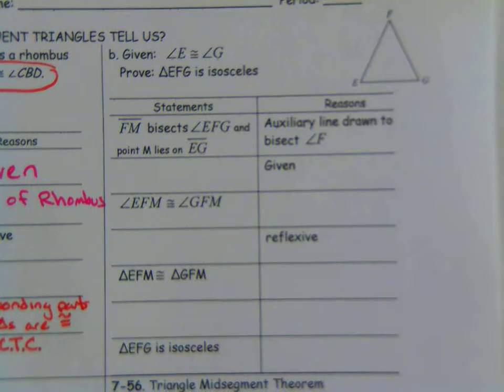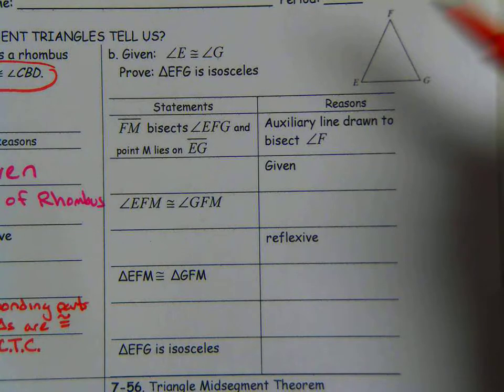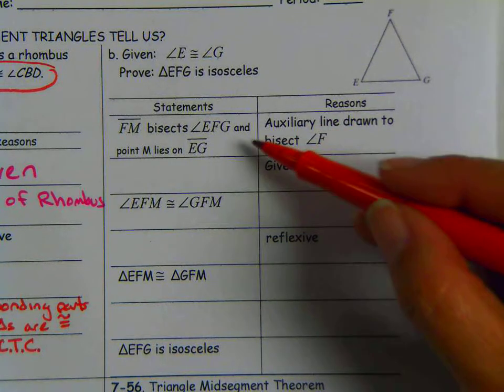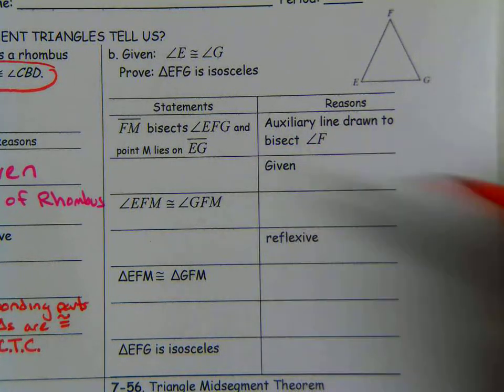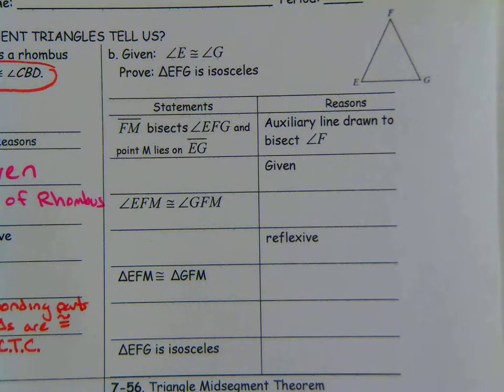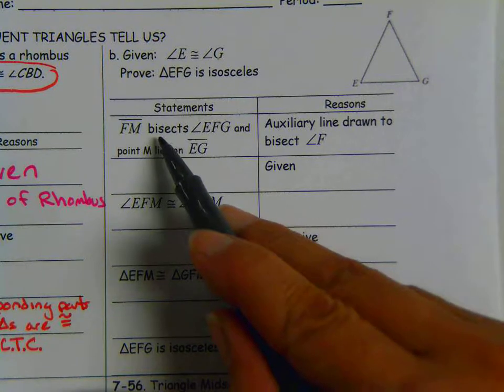So this one starts out a little bit different. What I have here is I know that two angles are congruent, and I want to show that this triangle is isosceles. So one of the ways we're going to start with something a little different is we're going to draw an auxiliary line. So we're drawing this line, FM.